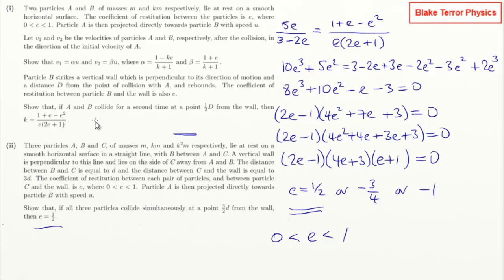It was just a case of, well, A hits B, B sets off, hits C, then slows down, and A catches it up. So that was enough information in the second part of the question. Didn't need to do anything else. So yeah, a nice enough mechanics question, but that's always the way, really.